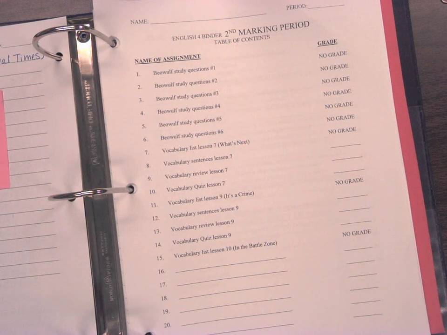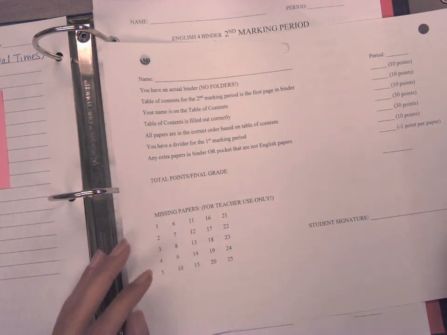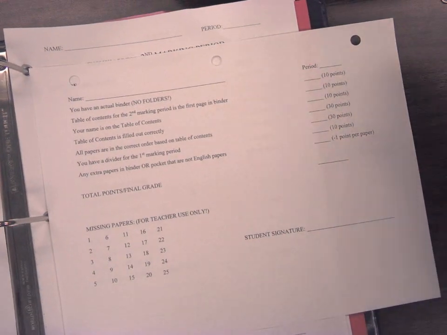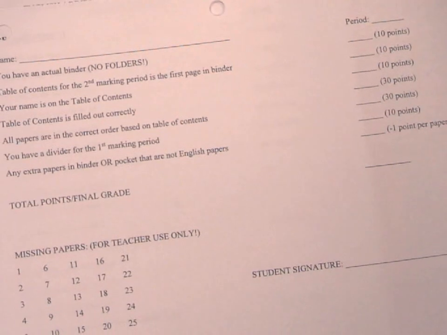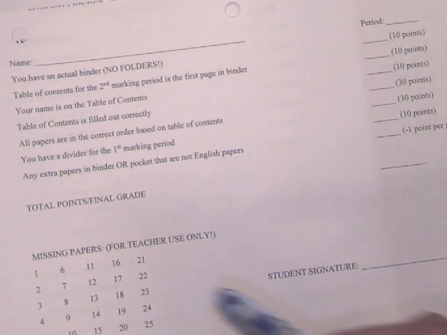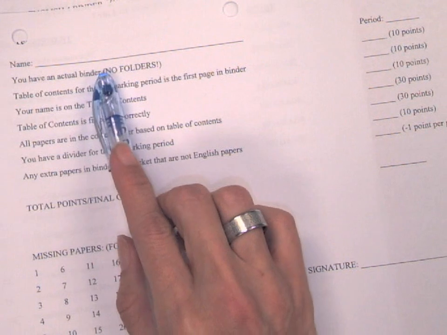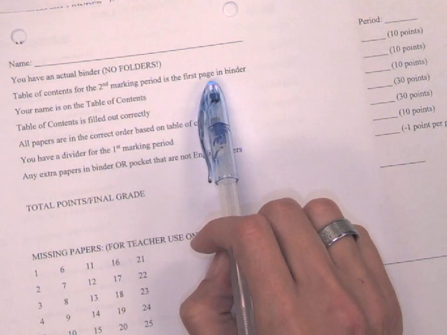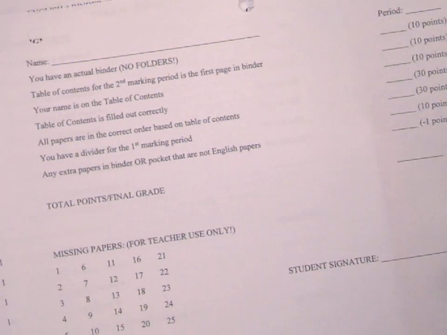Now, I just want to make sure that everybody sees this rubric. This is the same one that we used last time. I'll zoom in here just a little bit so you can see it. You have to have an actual binder, that's 10 points. Your table of contents for the first marking period is the first page in your binder.